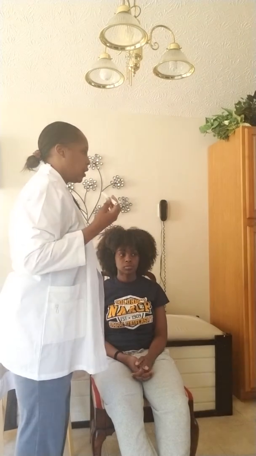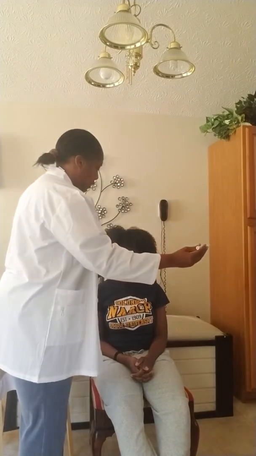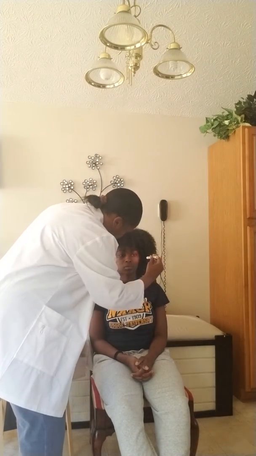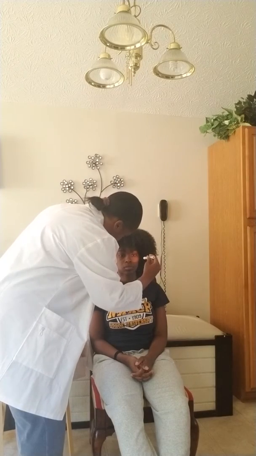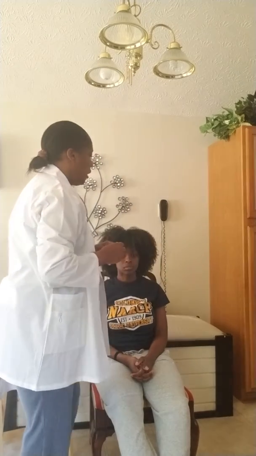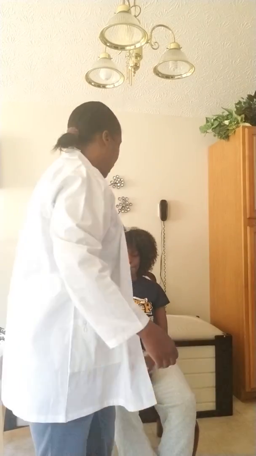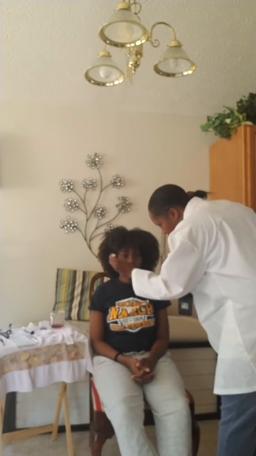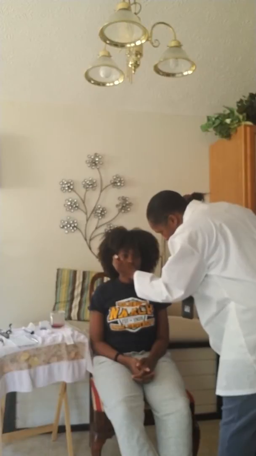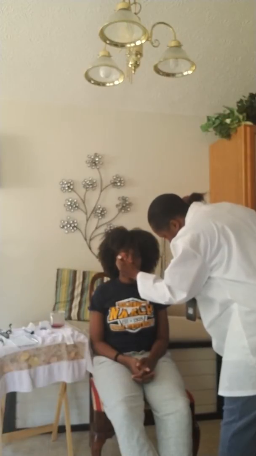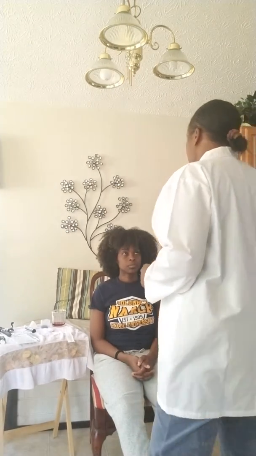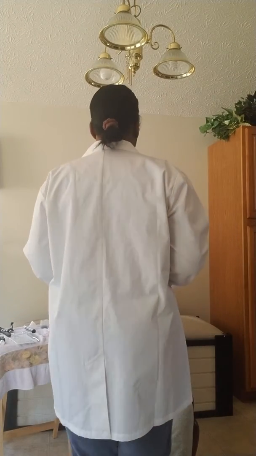Now I'm going to do this consensual by bringing the light in. I'm going to watch this left eye constrict, and at the same time the right eye should be constricting, and it does. And I'm going to do this on the opposite eye to make sure, and at the same time it should constrict, and it does.